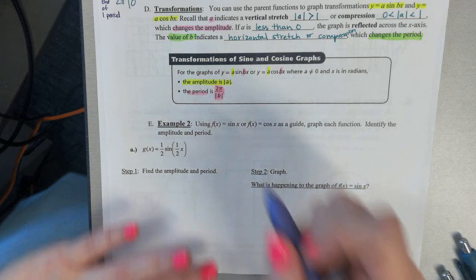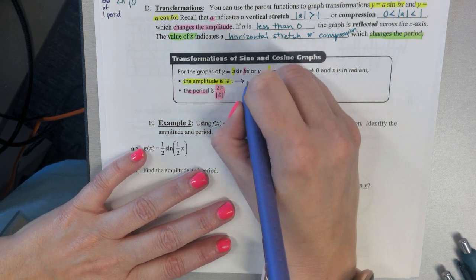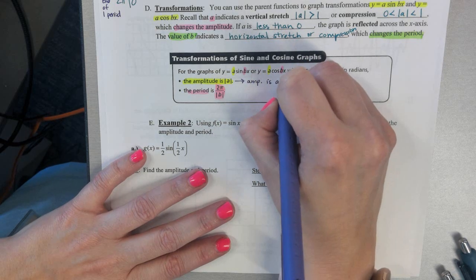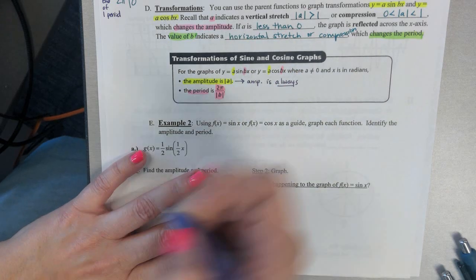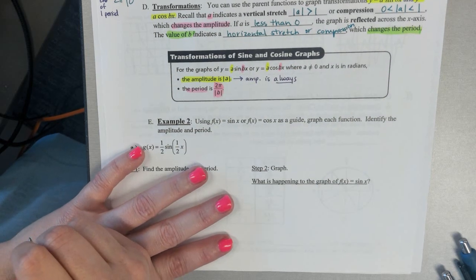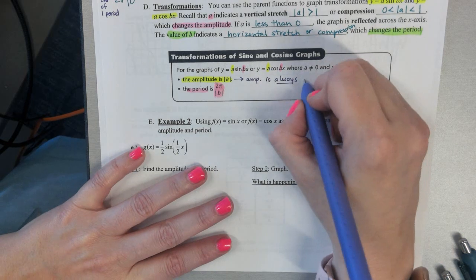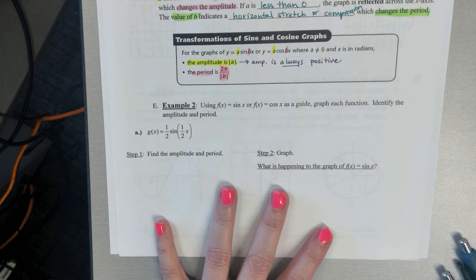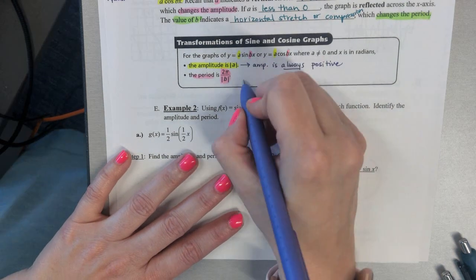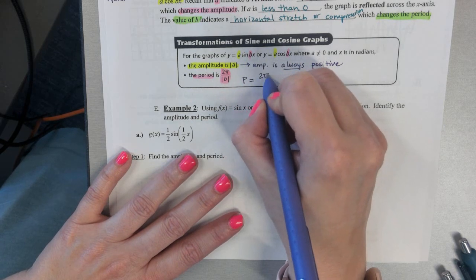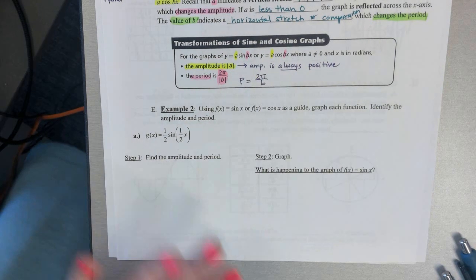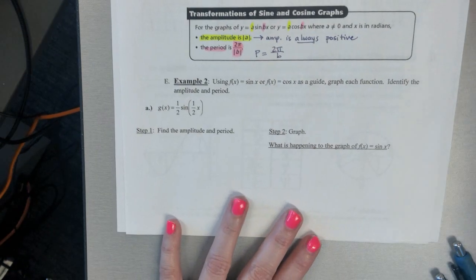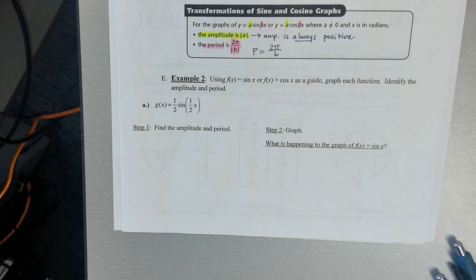Again, because of the absolute value in the amplitude, that's just another reminder that the amplitude is always what? Absolute value does what? Makes it positive. Amplitude is always positive. And when we're writing out the period equation, it's usually just 2 pi over b. Just make sure that you don't put the negative with it. And that's what we're going to use to help us in example 2.